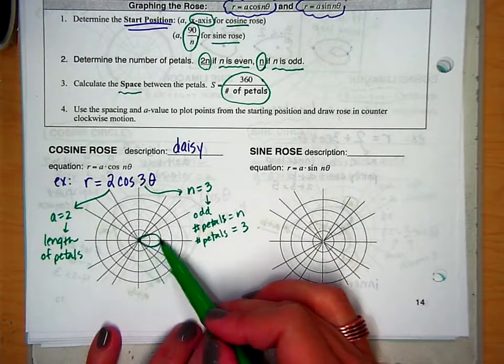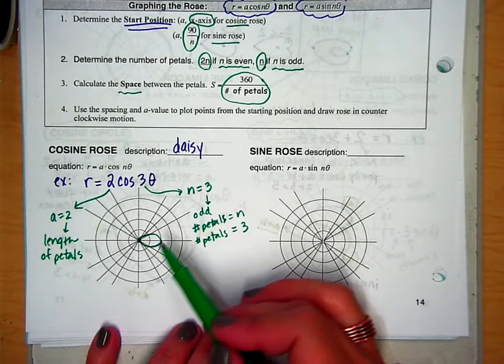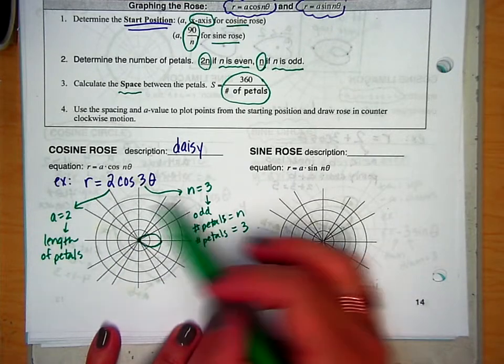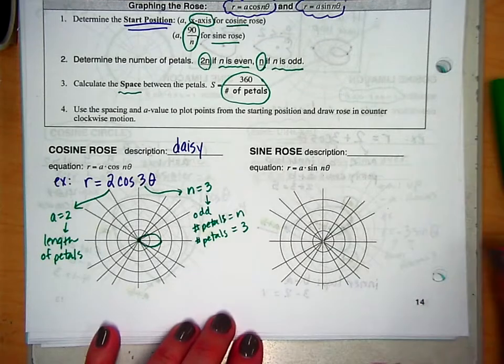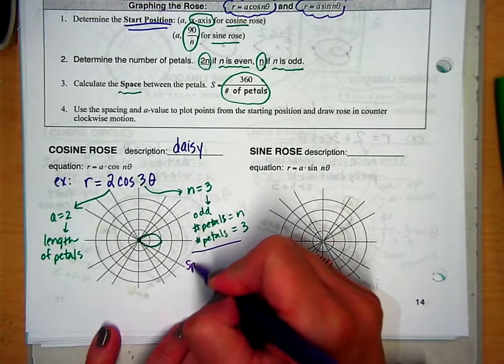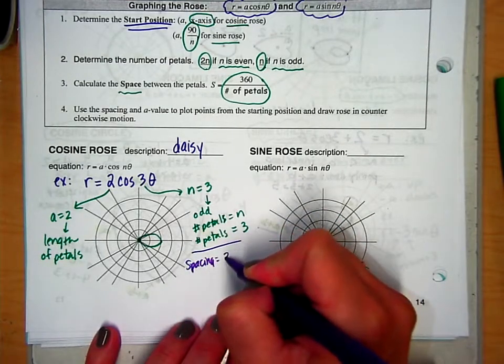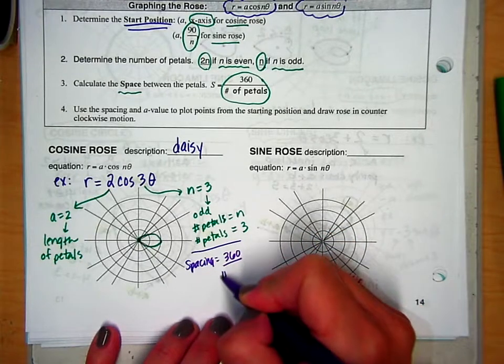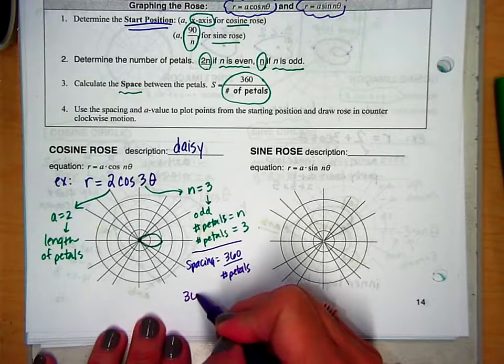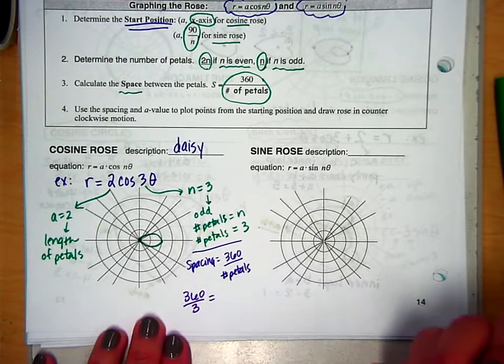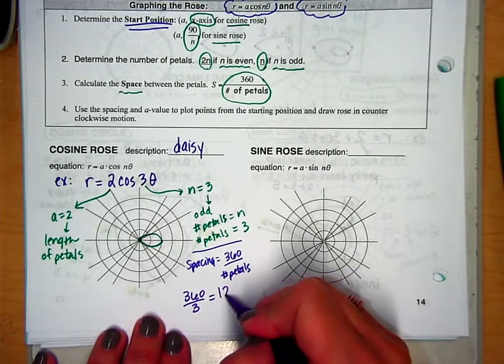So I've already got 1 petal, so I need 2 more petals, but they have to be evenly placed around the circle. So I do my next step, which is spacing. So spacing now is 360 divided by the number of petals. That makes sense, right? So in this case, it's 360 divided by 3, which is 120.